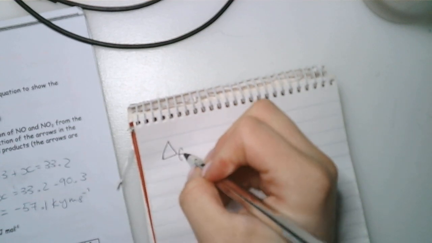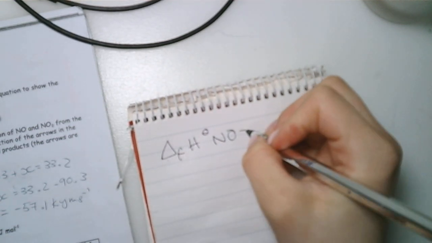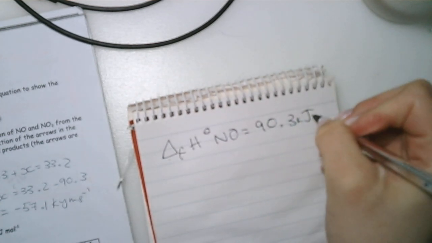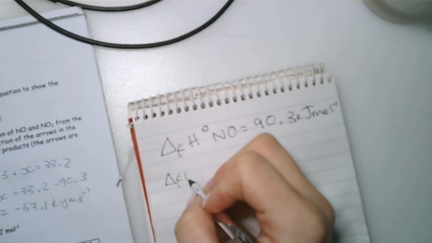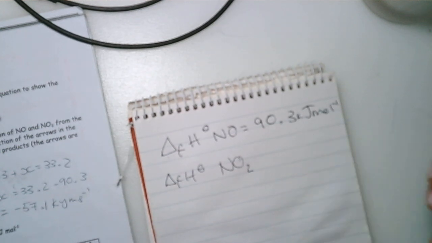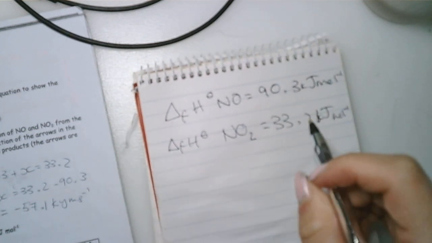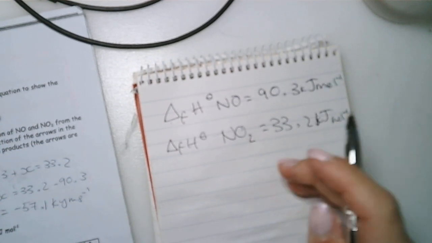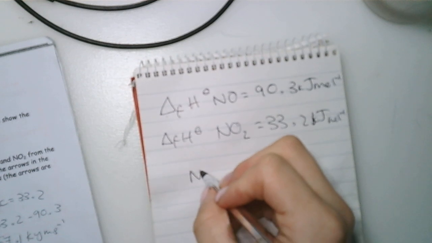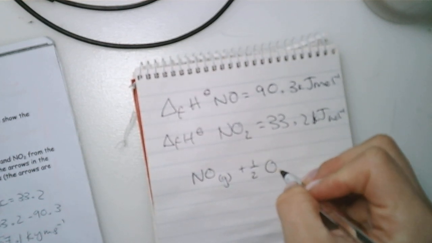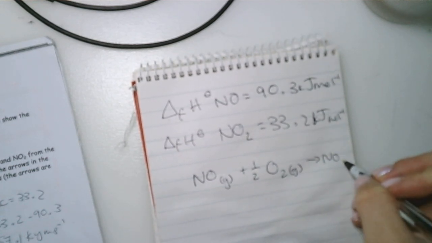You can also calculate the enthalpy change of a reaction by using the enthalpy change of formation values. So if you have the enthalpy change of formation of nitrogen monoxide, which is this, and the enthalpy change of formation of nitrogen dioxide, which is this, in kJ mol^-1, you can get those from the question. You can get your balanced equation. Oh, that's running off the page.